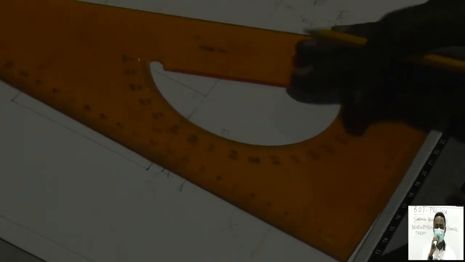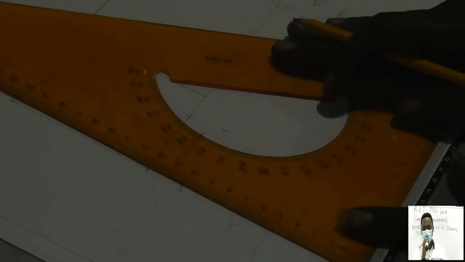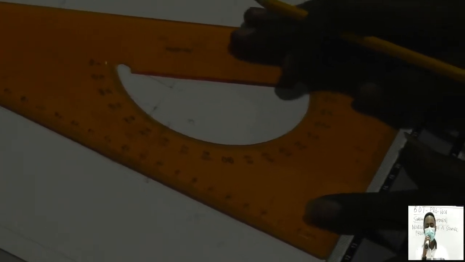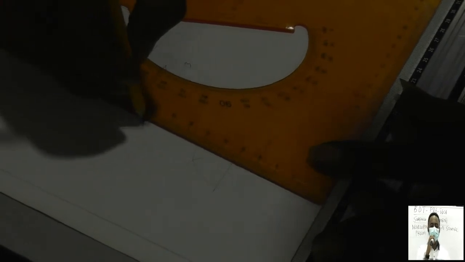So that is it. I'm outlining my drawing so that we can see the actual parts of the drawing. Here you can decide to ignore the constructional lines. Nobody will mark you down for that. Don't try to erase them. You leave them. So that is it. I'm outlining my figure.